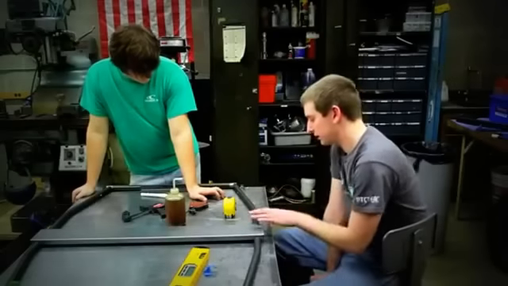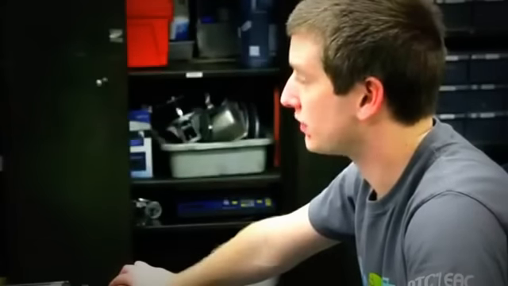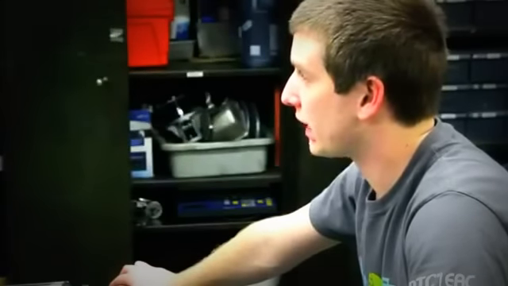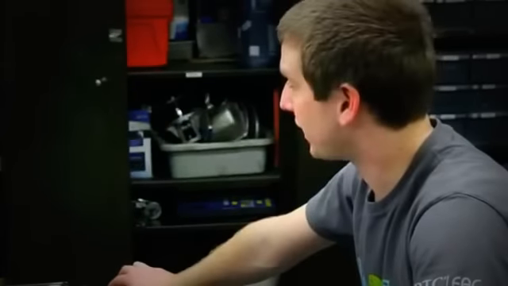We were ready for manufacturing of the vehicle starting right after winter break. I mean, we started making the firewall like the first week in January, and I'd say it took us about a month to get it all fully tacked together. Maybe not fully welded.